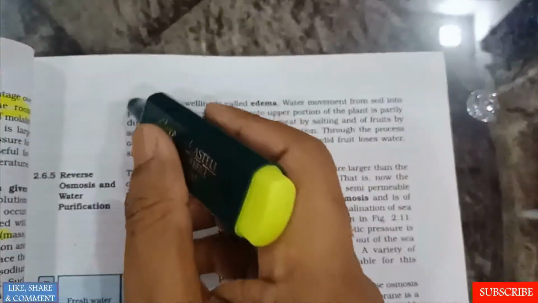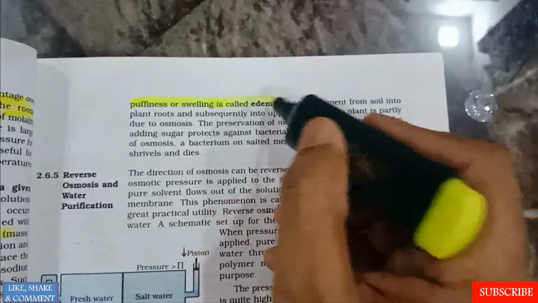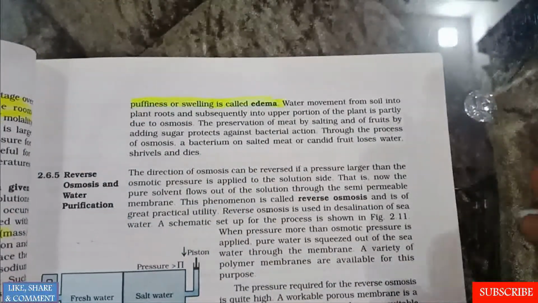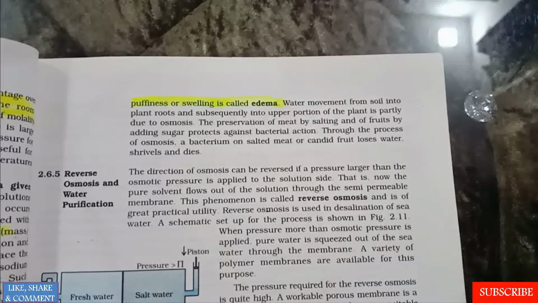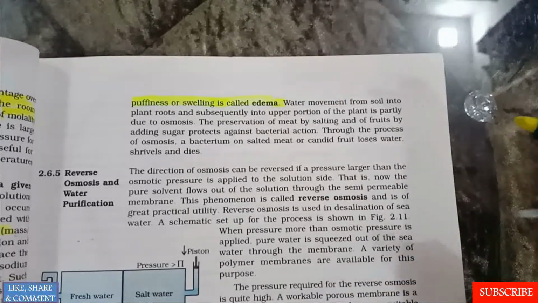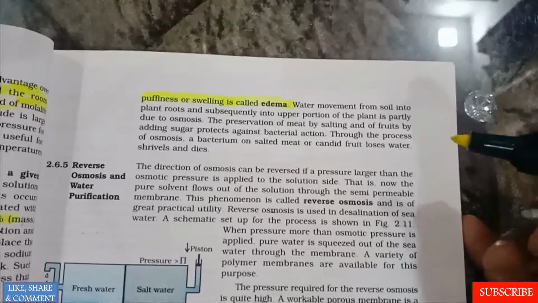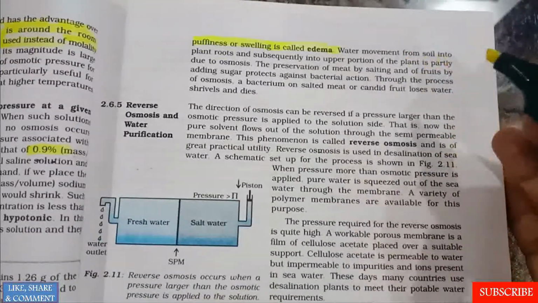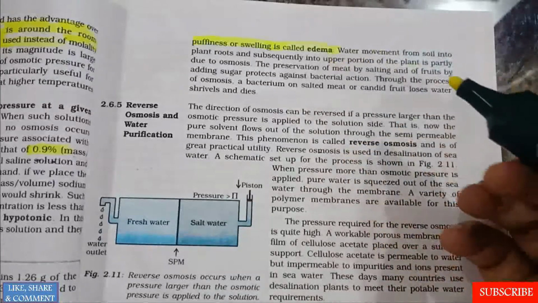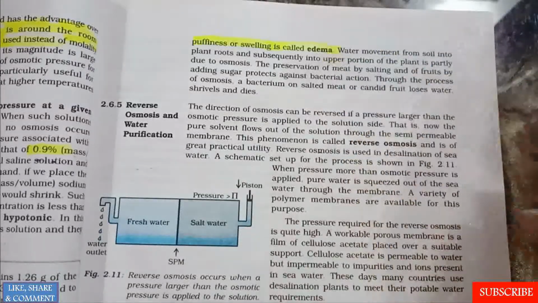So the person who is taking excessive salt or excessive sugar, in those cases the concentration becomes higher and the cell loses its water content, and because of it the amount of intercellular water content will increase, and because of that increase in the intercellular water, there is a puffiness which is termed as edema.